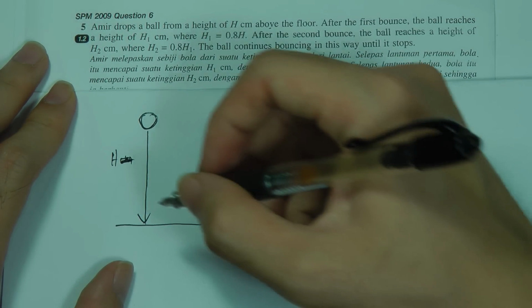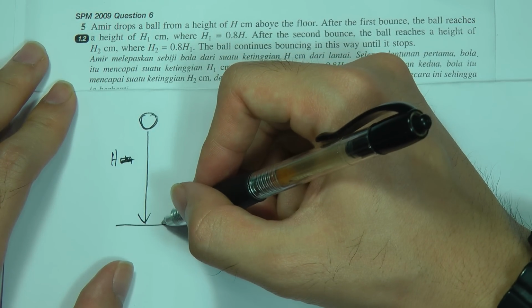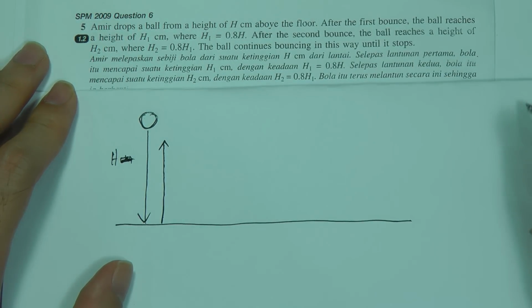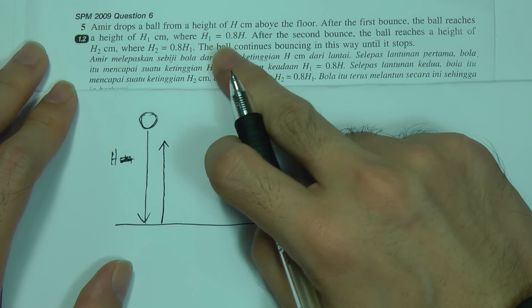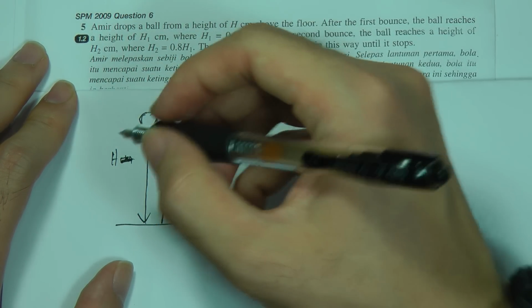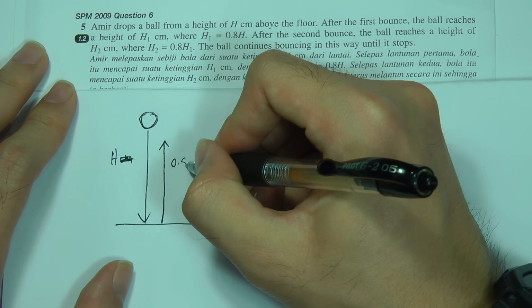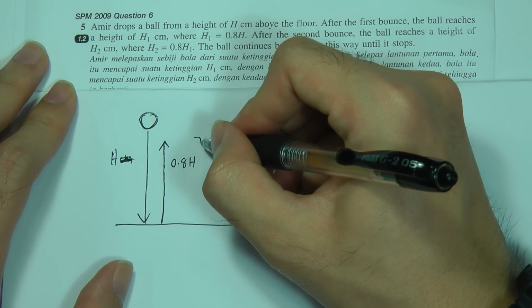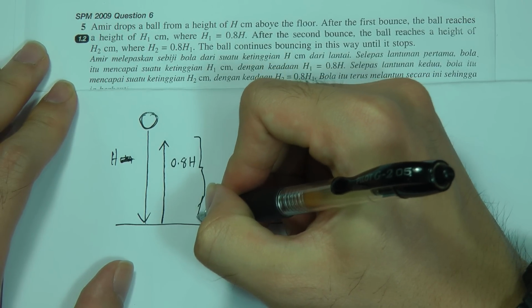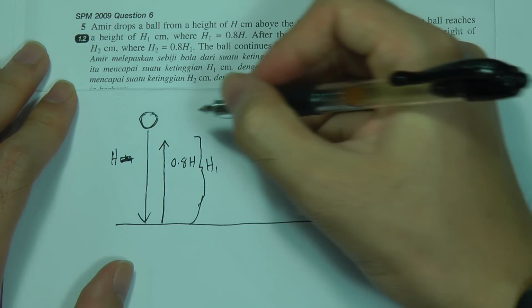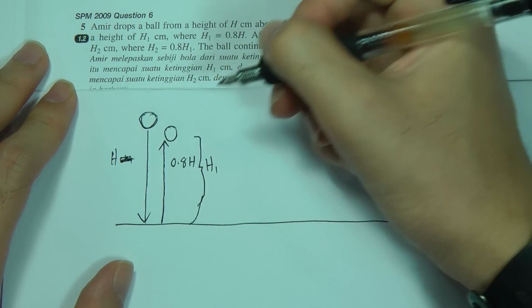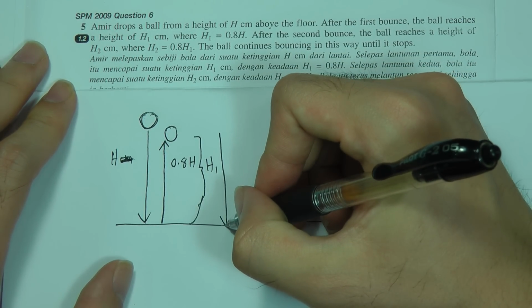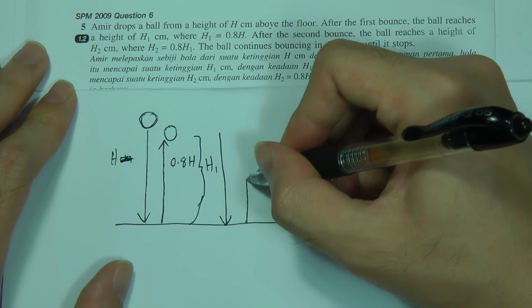After the ball touches the floor, it bounces backward up to a height of 0.8 of h. They call this bounce-back height h1. The ball is at this height, then drops down again and bounces up.